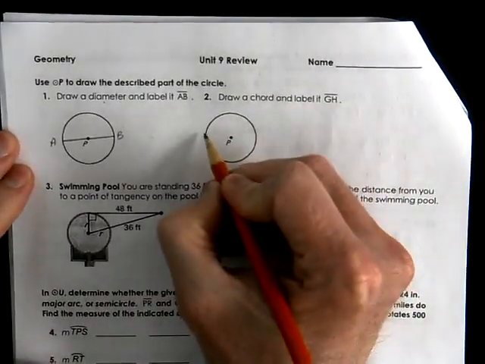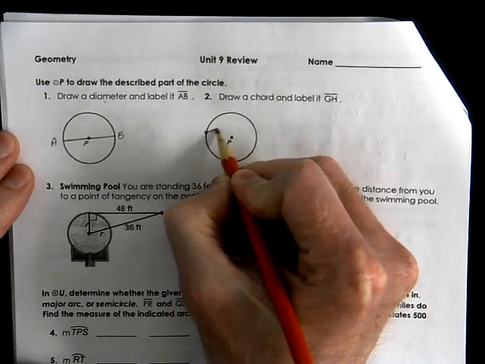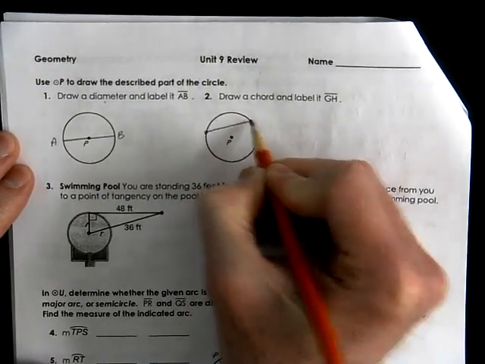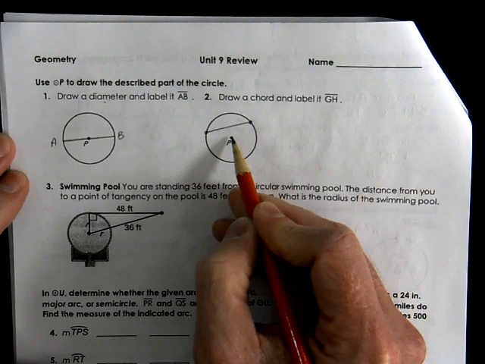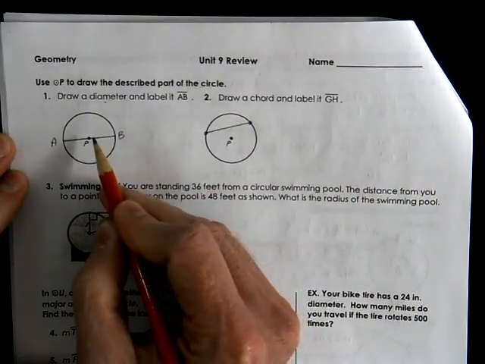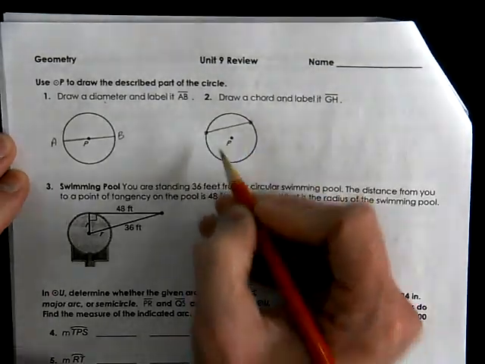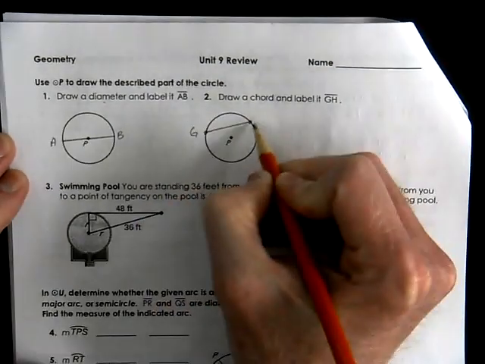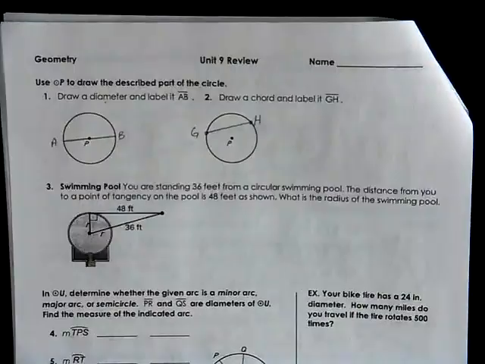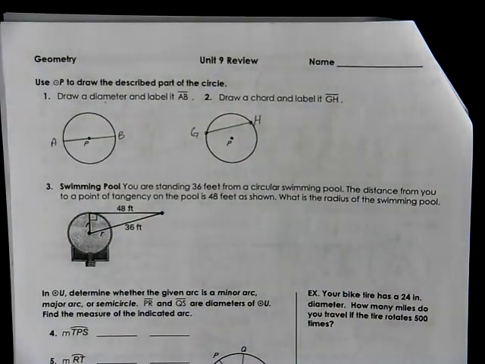A chord, if the word was just a chord, it would imply that it does not touch the center. If it touches the center, that would be called a diameter. A chord would touch 2 points of a circle, most likely not touch the center, and that would be a chord.